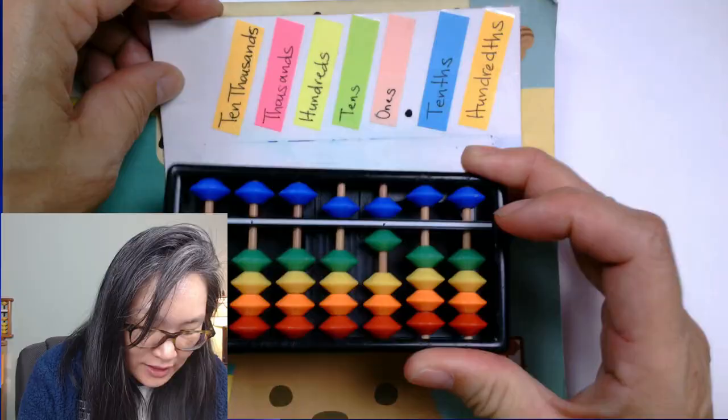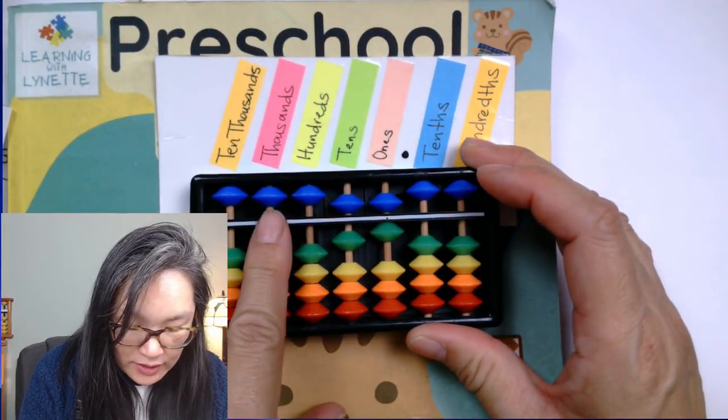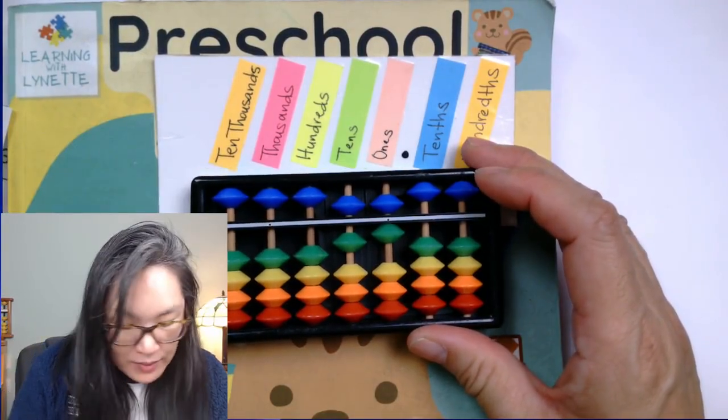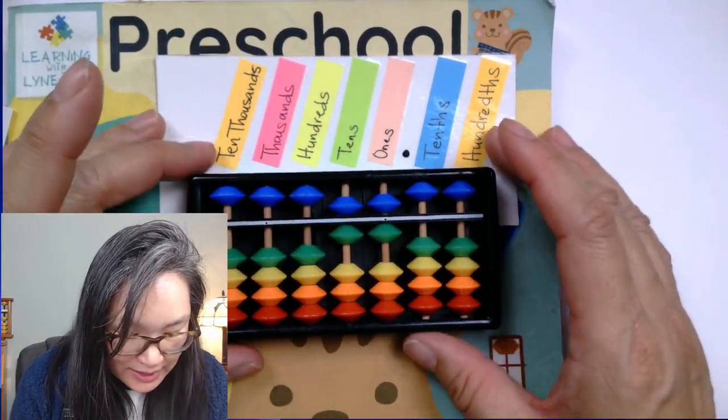When we're looking at this, we have our ones, our tens, our hundreds, our thousands, and our 10,000. And if you look, our abacus mimics the way we write. When we write on the abacus, it's exactly the same as we write.